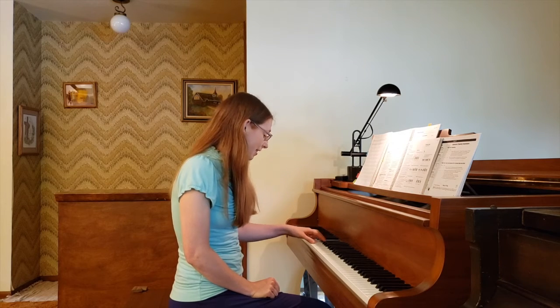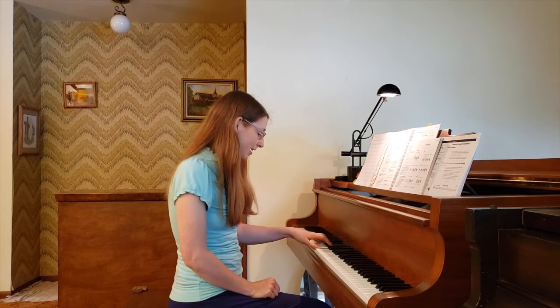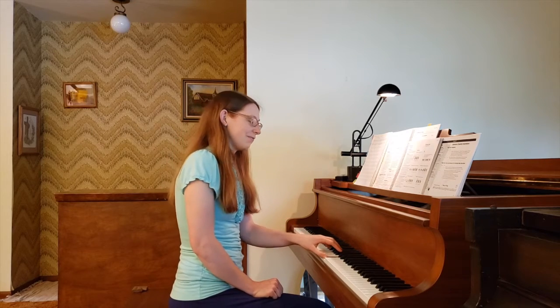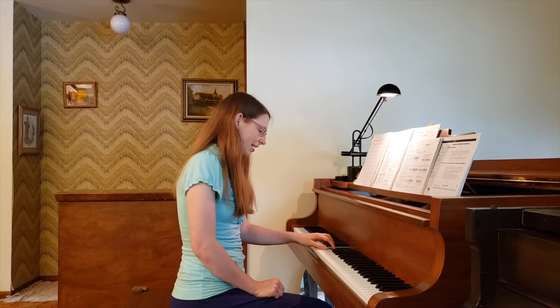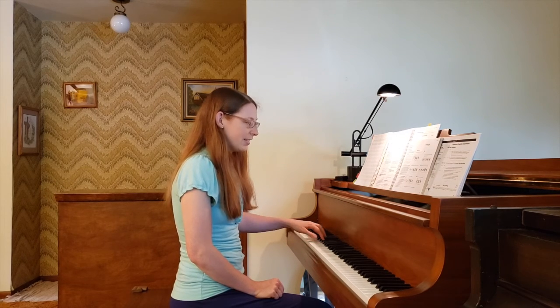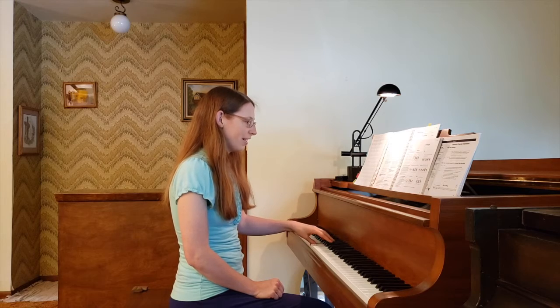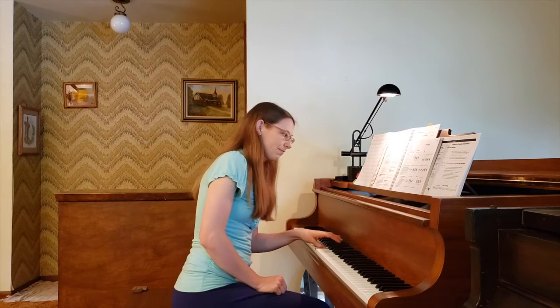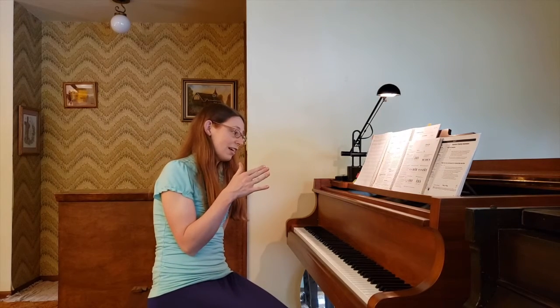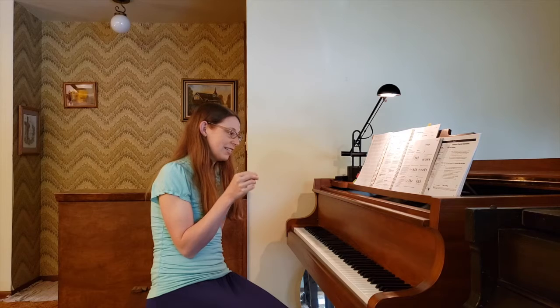Then left hand, same thing, 2 black keys, thumb note, 3 black keys, thumb note, 2 black keys, thumb note, 3 black keys, thumb note, D-flat. Go ahead and make your way across the scale, playing that way. Then slowly review 1 finger at a time.